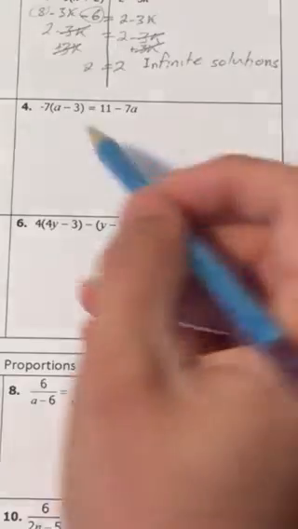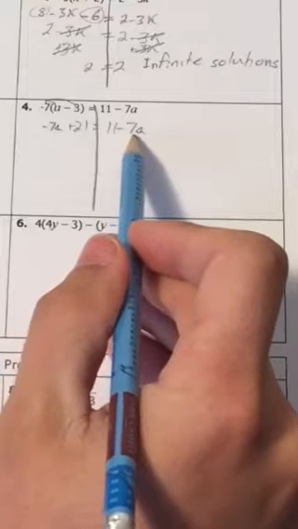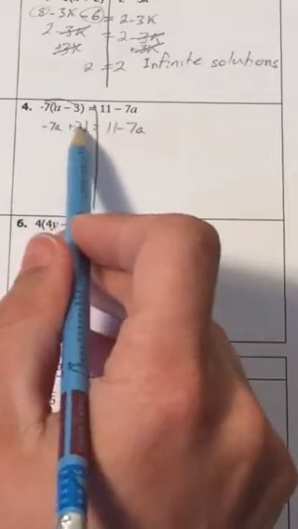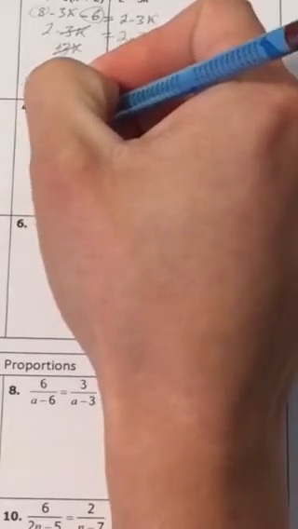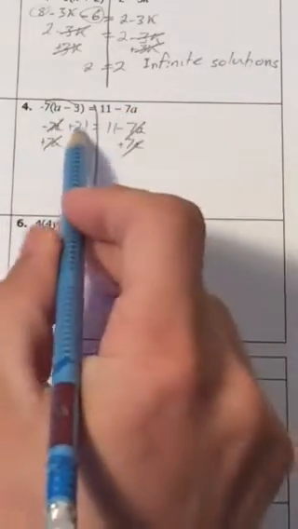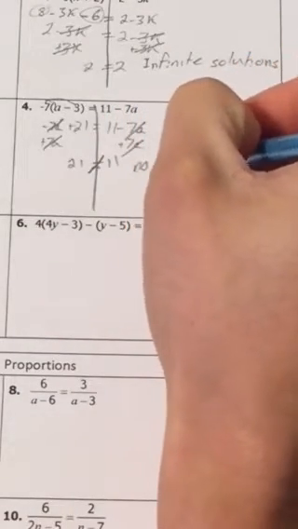Okay, next. Distribute my parentheses, negative 7a, and then negative 7 times negative 3, so I'm going to have negative 7a plus 21 equals 11 minus 7a. I'm going to get my variables on one side, my numbers on the other side. So I'm going to go ahead and add 7a, so those cancel. And over here they're canceling as well. But here's a situation where you have 21 equals 11. We know that 21 does not equal 11, so that's an example of no solutions.